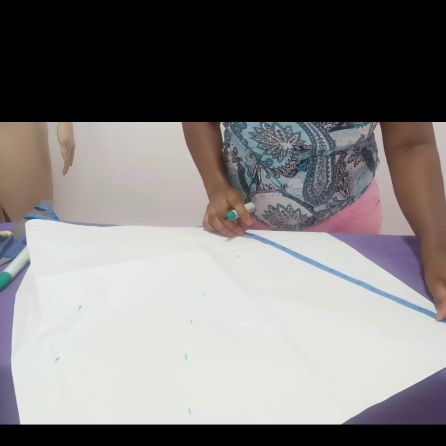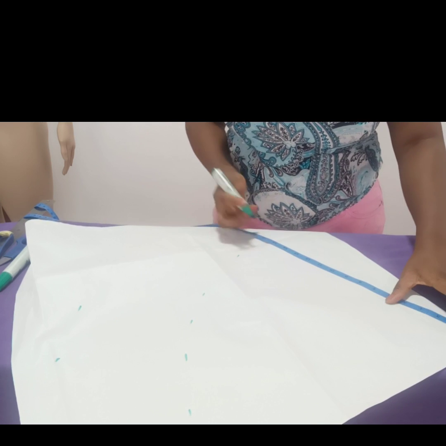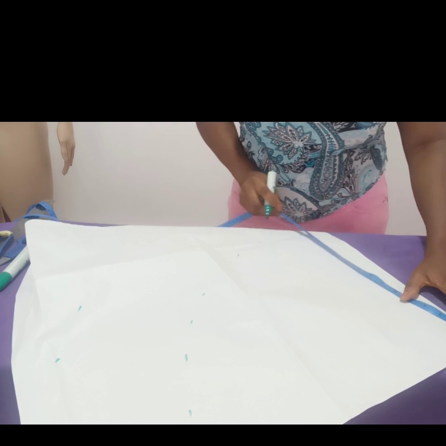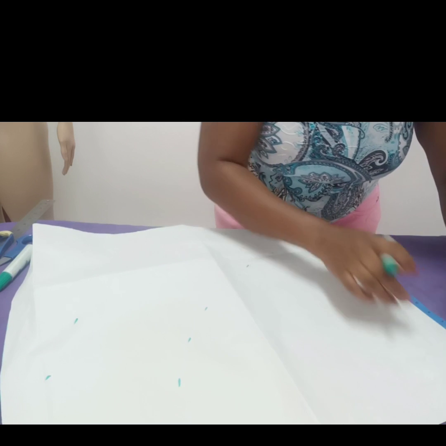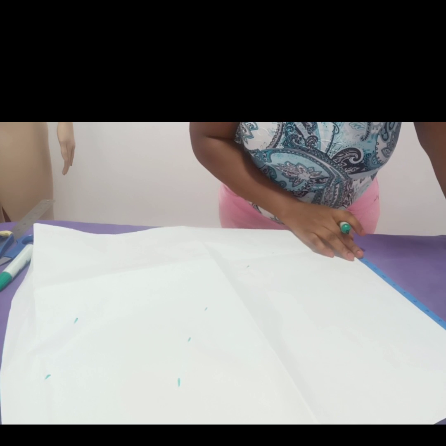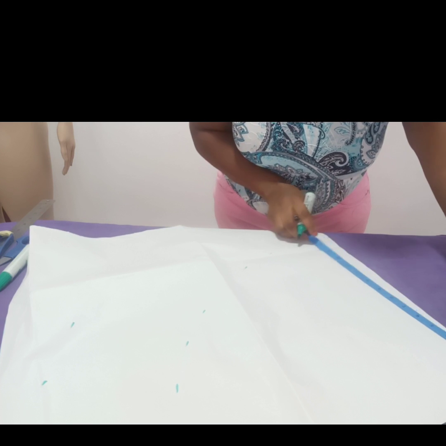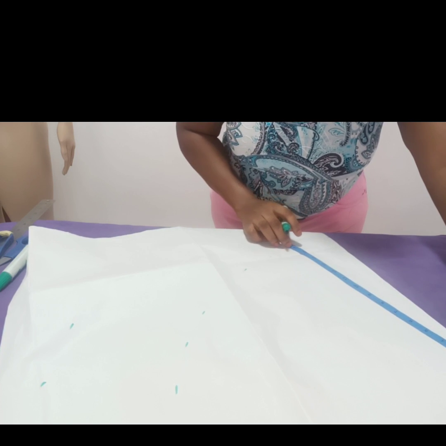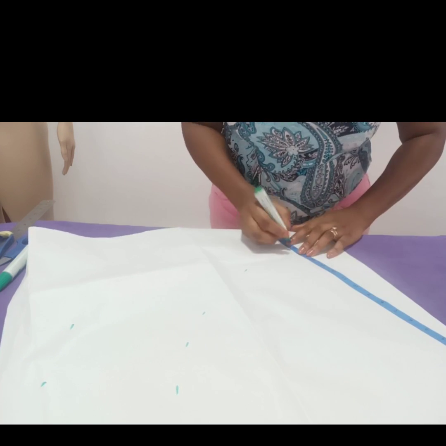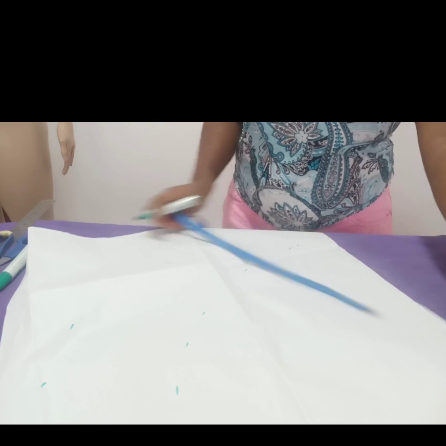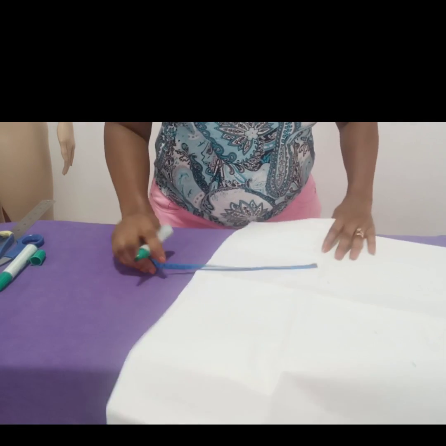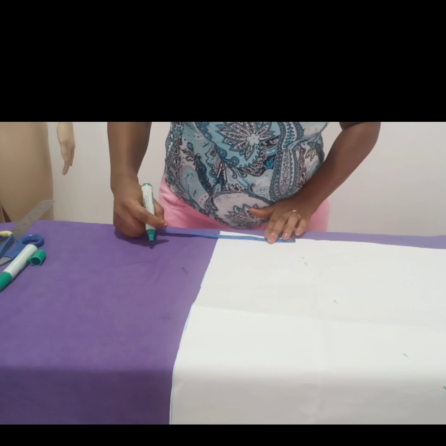Making sure that the tape is always at this corner at all times. Okay. And then now mark the length.